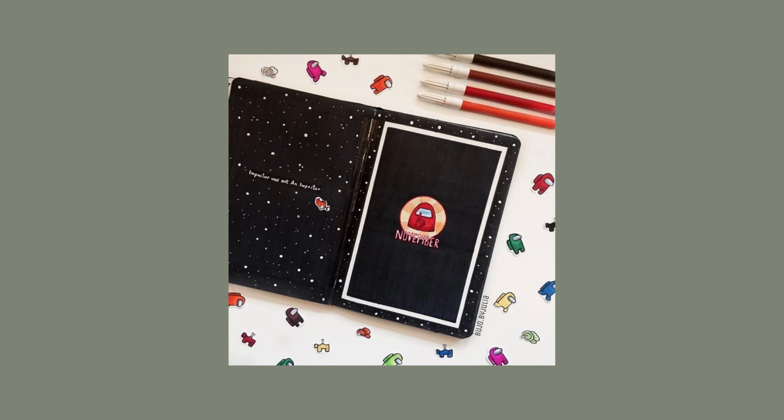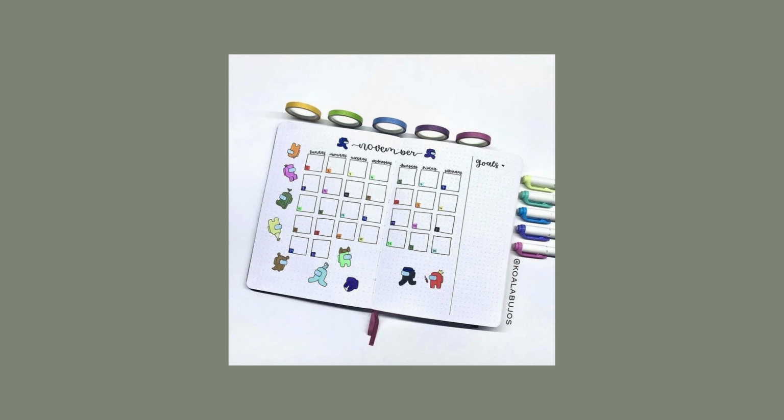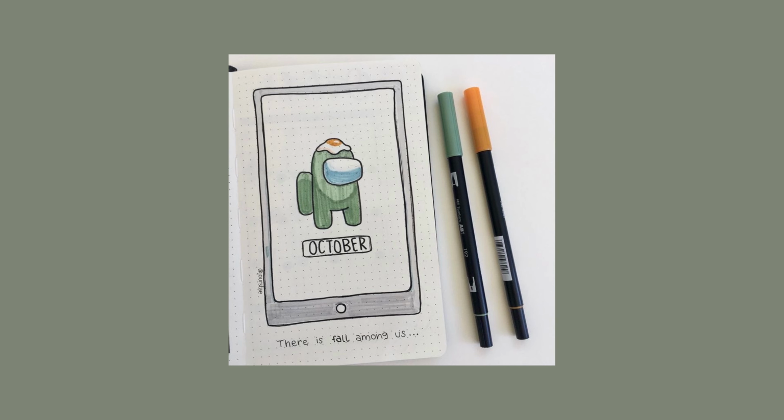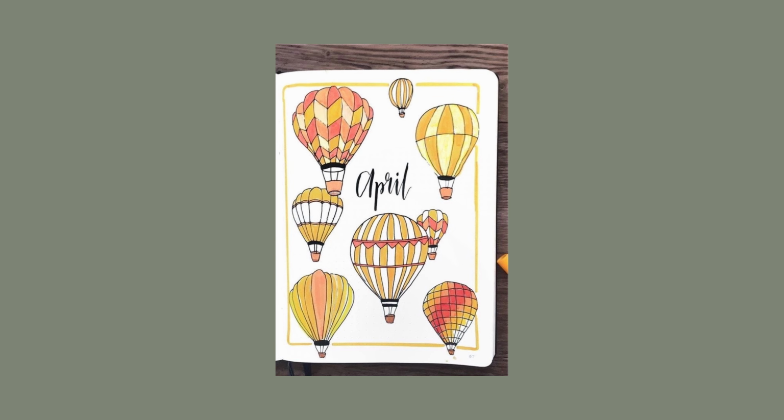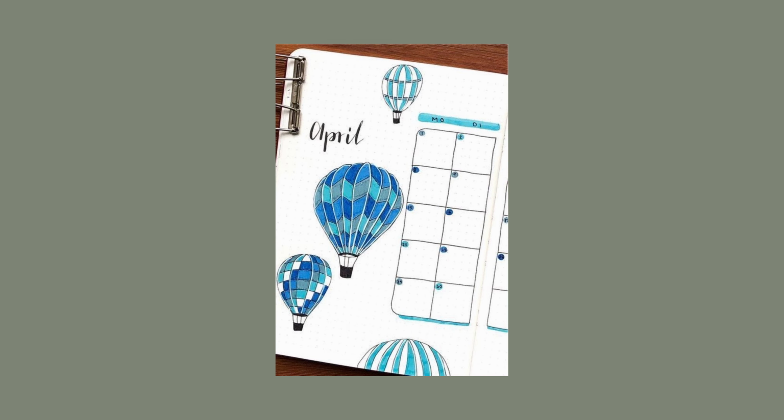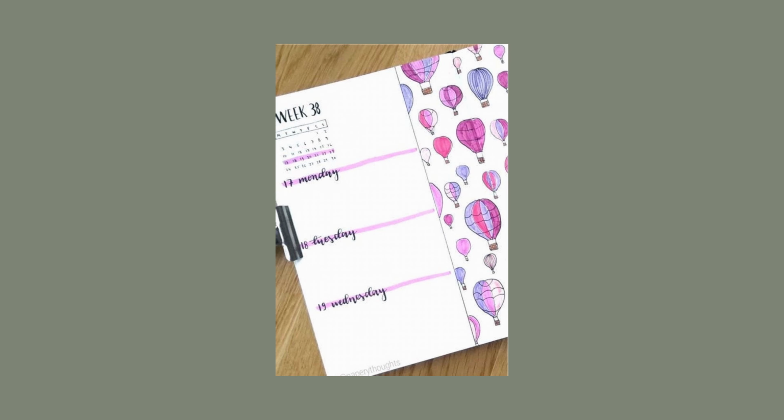For example, some trends that were going on in the real life world at the end of 2020 was Among Us, obviously, and so people made themes about Among Us at the end of 2020. Same thing happened with Squid Games. On the contrary though, in the bullet journaling world, Amanda Rach Lee, the queen of bullet journaling, made a hot air balloon theme in April of 2018, and then it seems like after that everyone and their grandmother has been making a hot air balloon theme sometime in their bullet journal, which no shame if you do, they are cute.